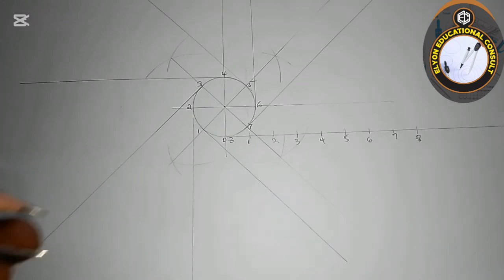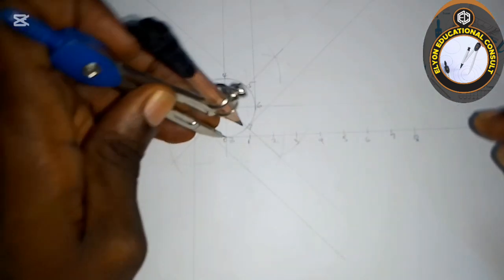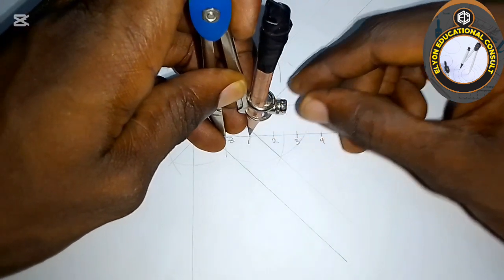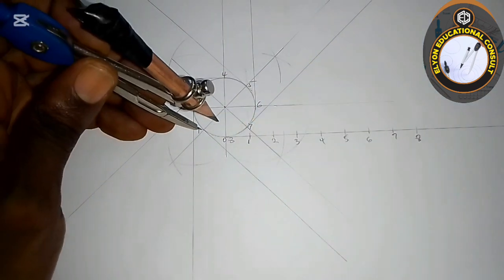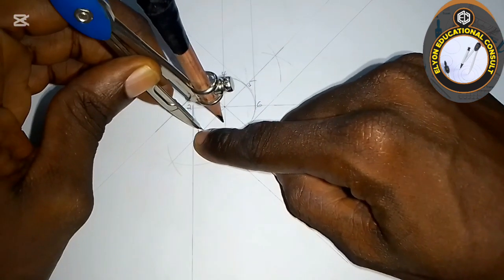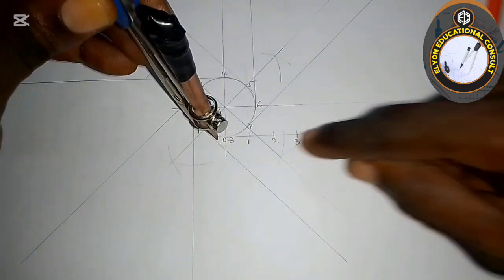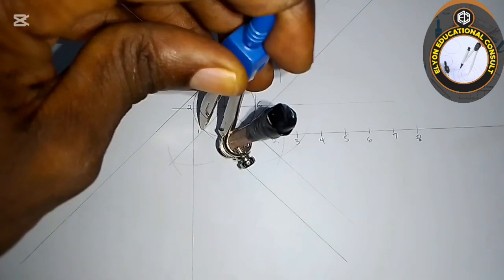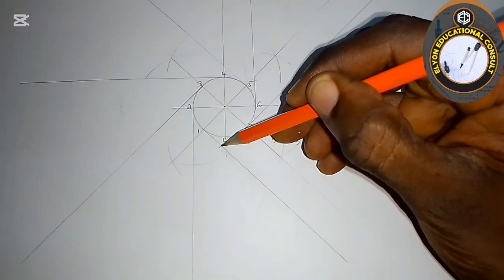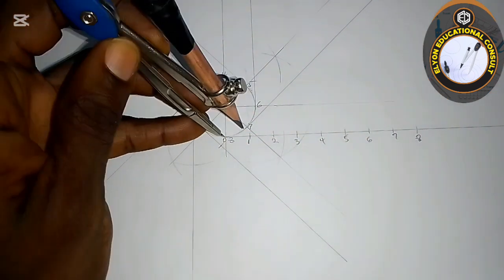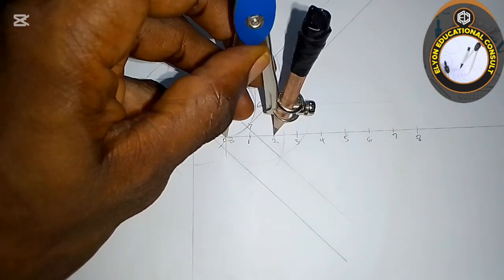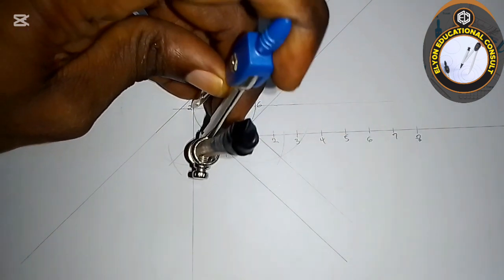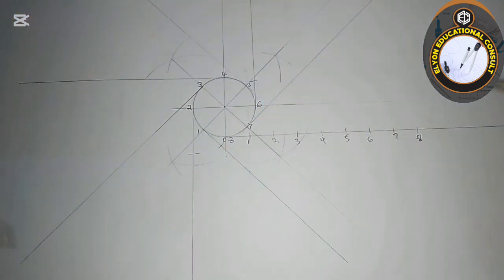So next thing I'm going to do now, I'm going to measure this 0 to 1. This 0 to 1, I'm going to place it on 1, the first division in the circle. So I'm going to strike on its tangent, which is here. Take note of this point here. Then I will take 0 to 2. Place on this point here on the tangent. Mark the tangent for 2 this way.